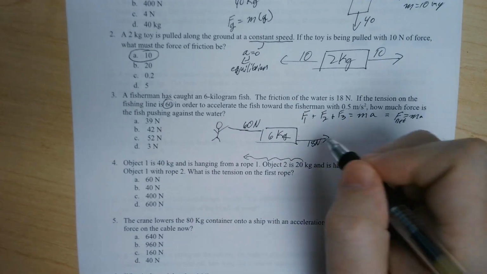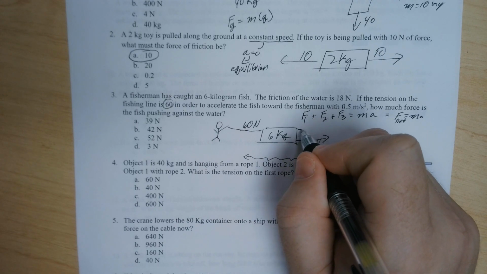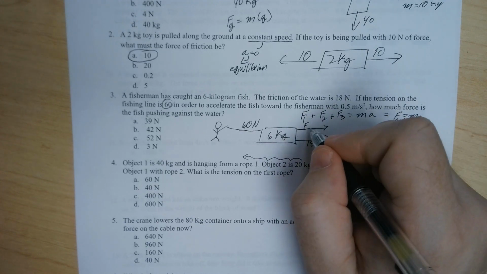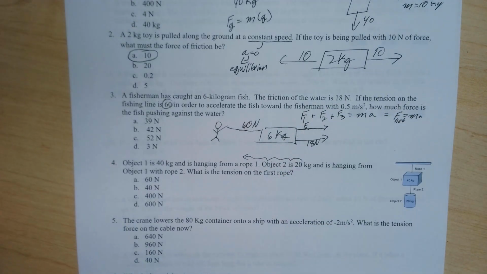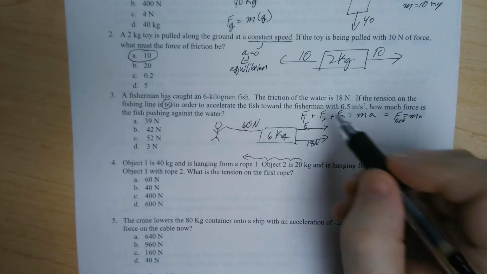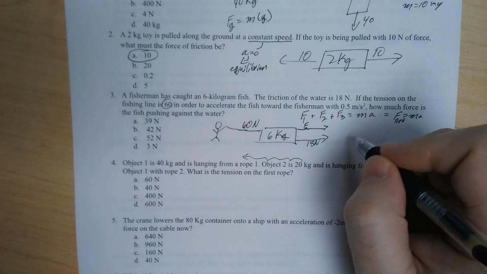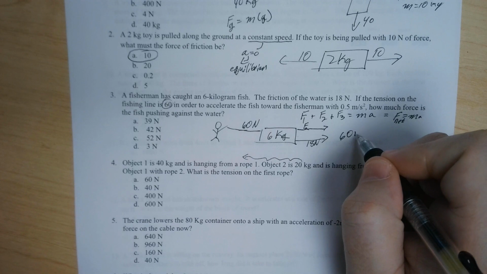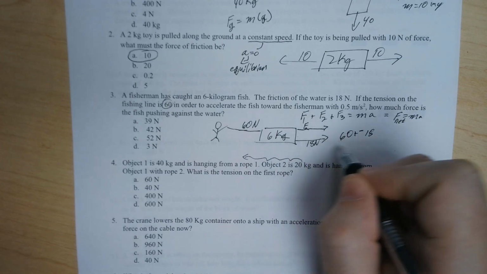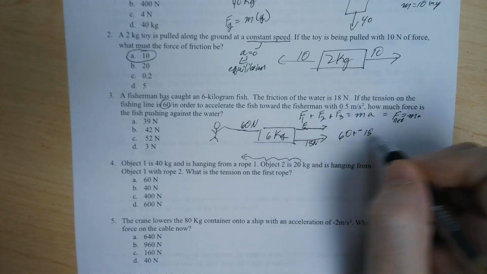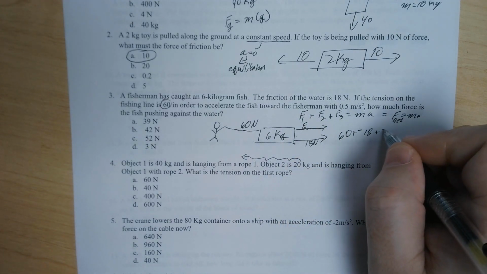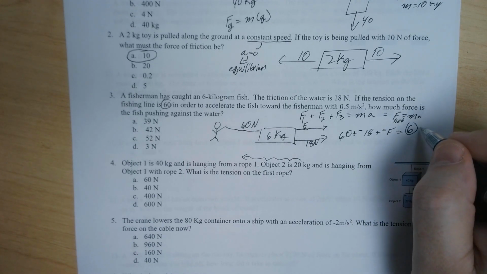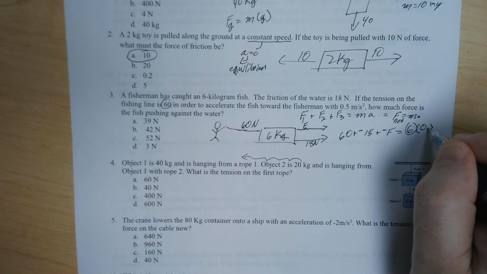And I know that the fish is struggling against the fisherman. The fish is pushing a force this direction, and I don't know what that is. So some sort of applied force here. So how do we figure that out? We put all of these numbers into our equation. So this is going to be 60, that's my force of tension, plus a negative 18, because it's going in the opposite direction. If this way is positive, this way has to be negative, plus some sort of negative applied force is going to equal the mass, which is 6, times my acceleration, which is 0.5.